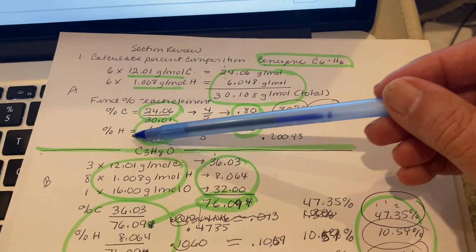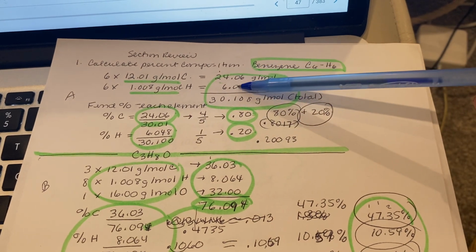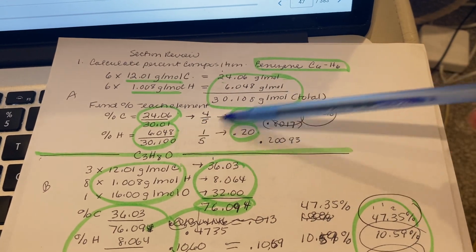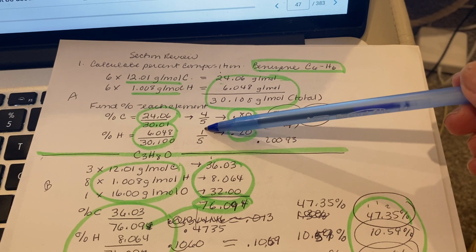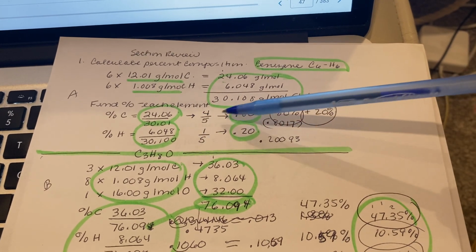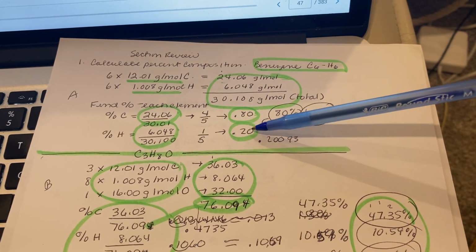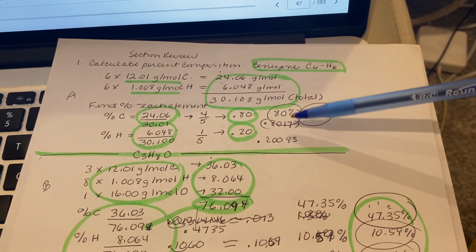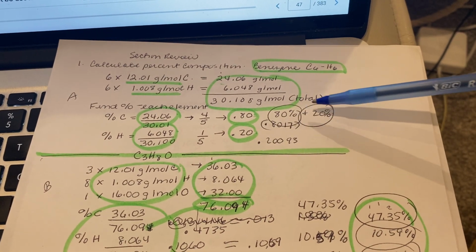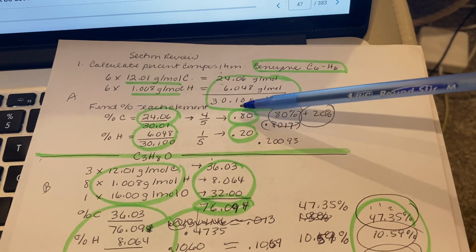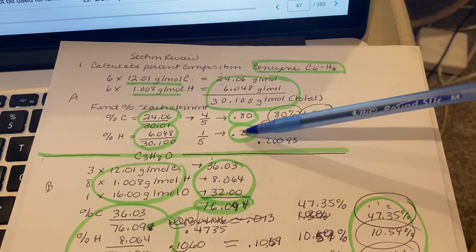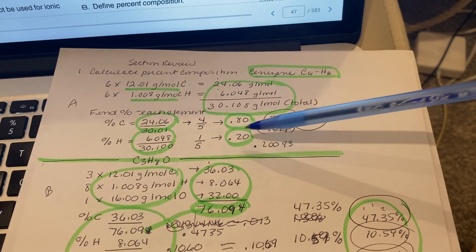And so the hydrogen is the same way. We do 6.04 over the 30 here, and it's like 1/5. So it comes to approximately 1/5, which is 20%. Of course, 80 and 20 equal 100%. So there's 80% carbon and 20% hydrogen in that one. Okay.